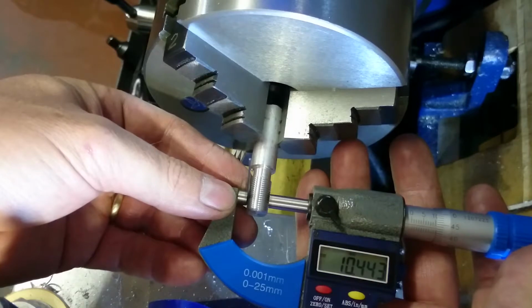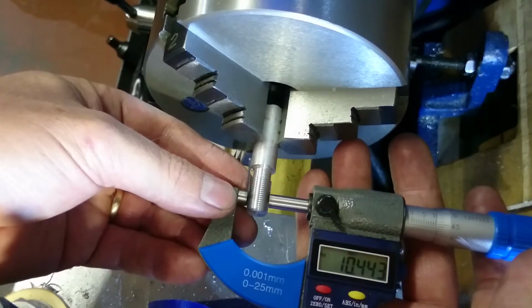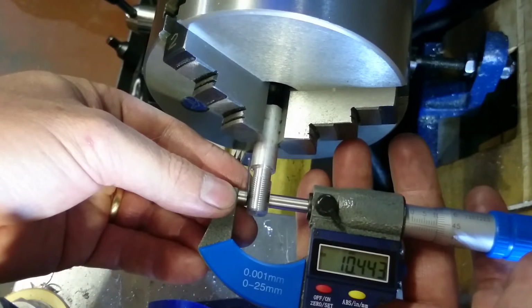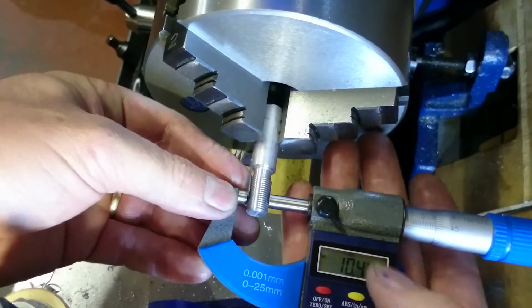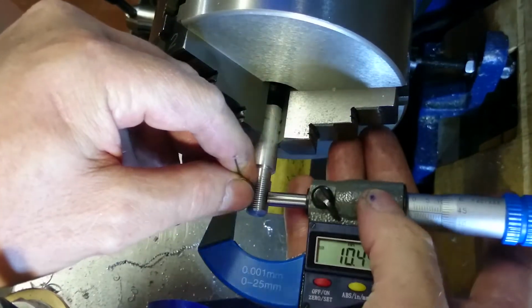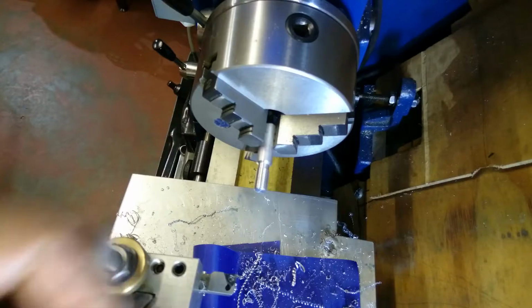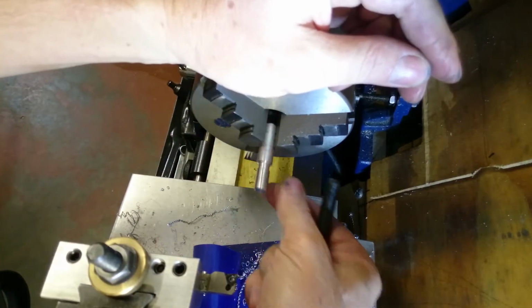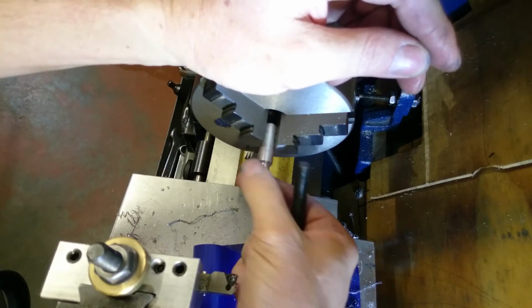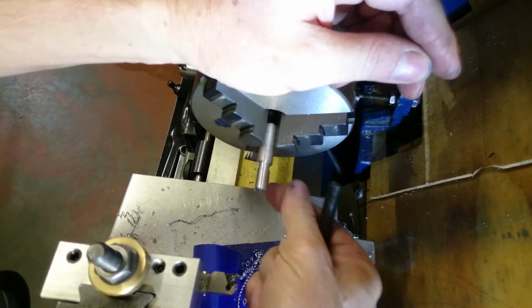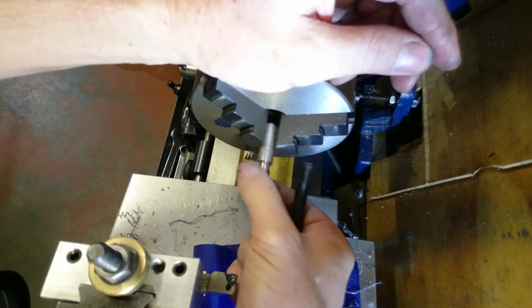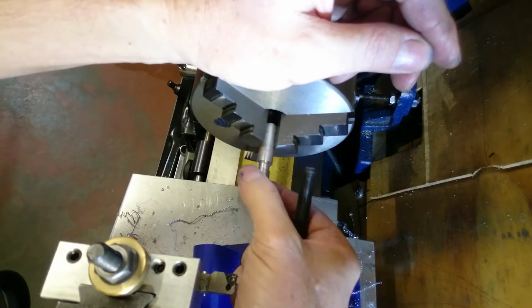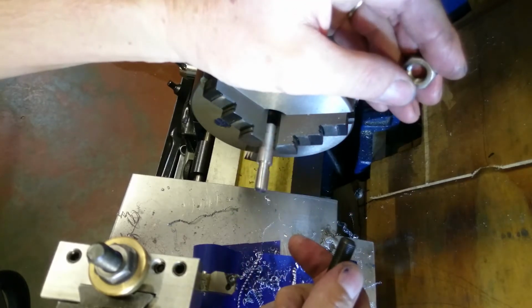Let me quickly go and do the math and figure out what measurement over 3 wires that would give me. So the 10.44 millimeter single wire measurement, doing the math, actually comes out to be exactly 10.88 millimeters over the 3 wires, given my wire size and the calculations I showed you earlier on.